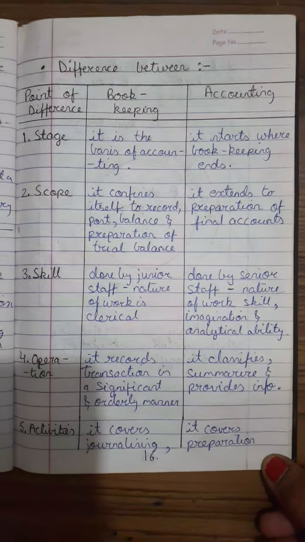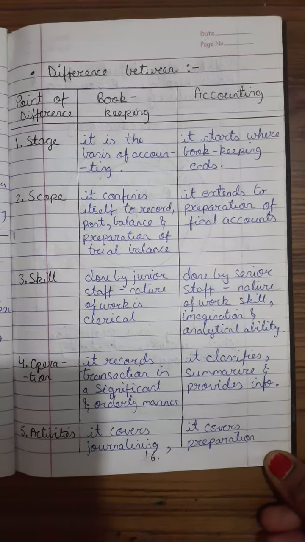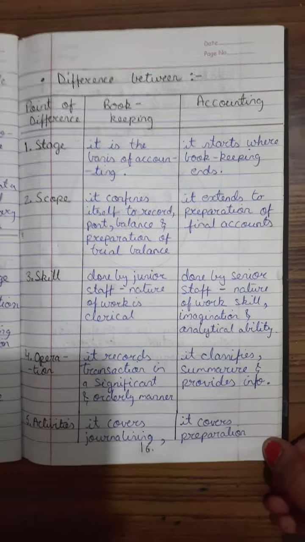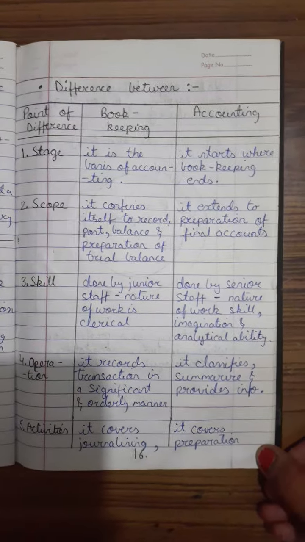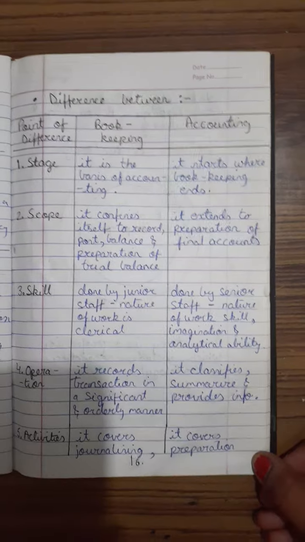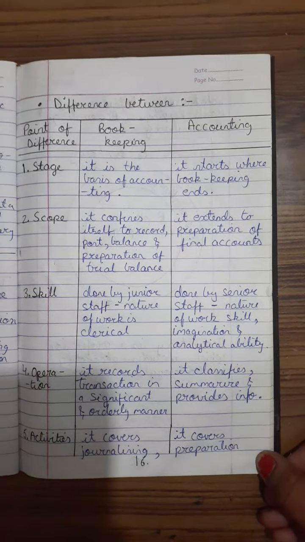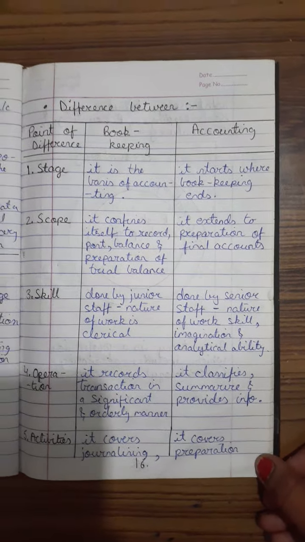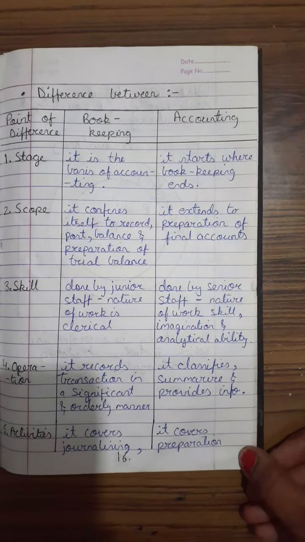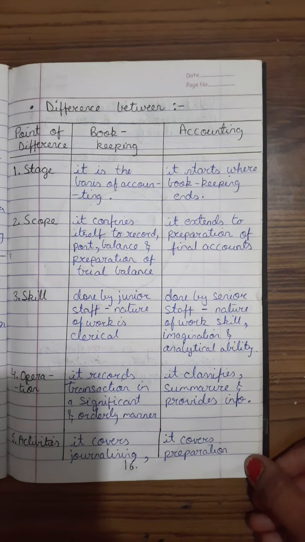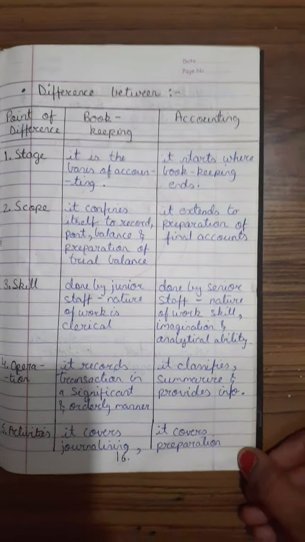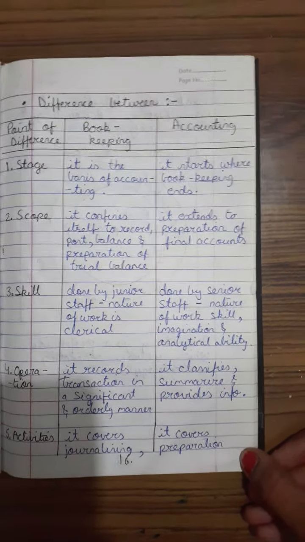Now, let us do a detailed difference between bookkeeping and accounting to understand the concept better. The first difference between bookkeeping and accounting is that bookkeeping is the basis of accounting, whereas accounting starts after where bookkeeping ends. Bookkeeping confines itself to record, post and balance preparation of trial balance, whereas in accounting, with the help of trial balance, final accounts of a firm are made.